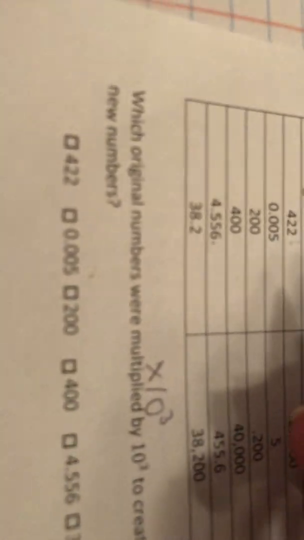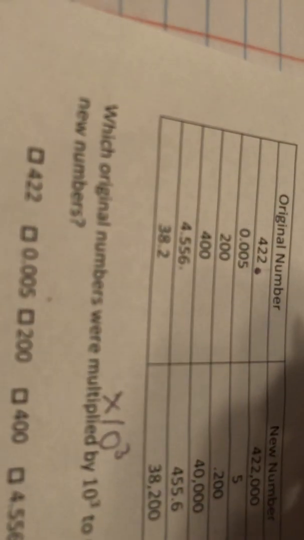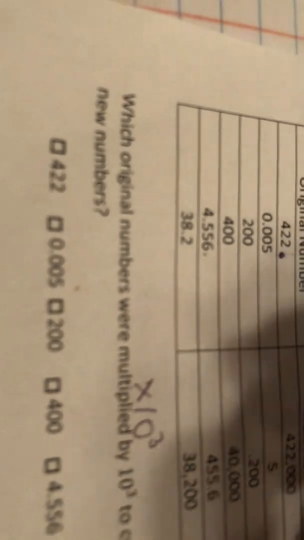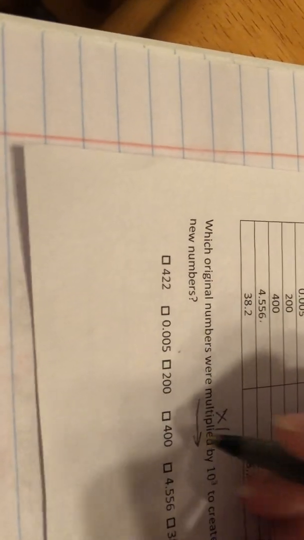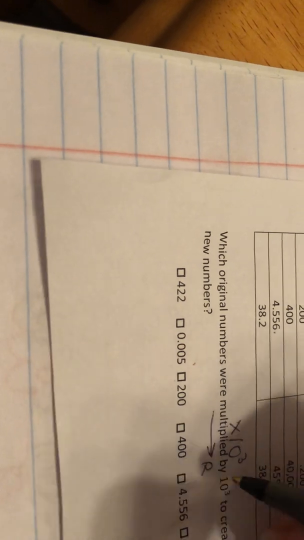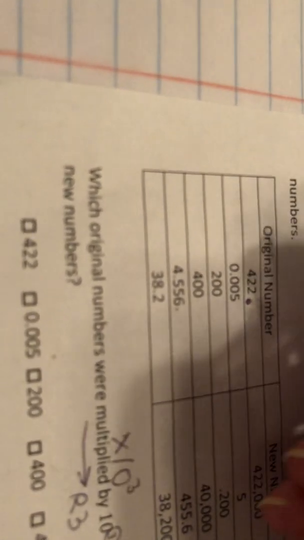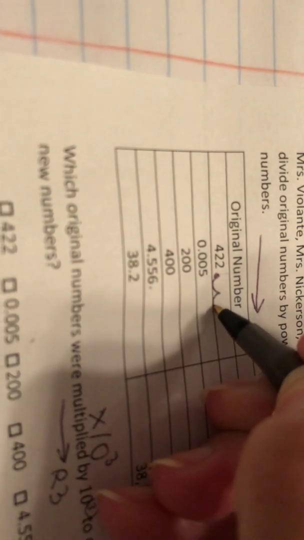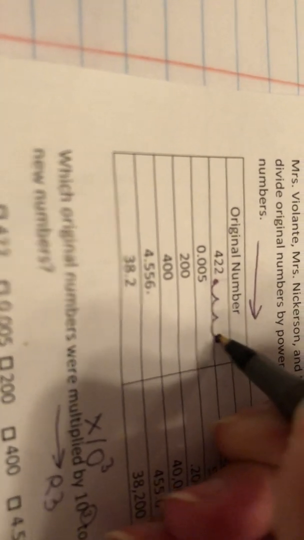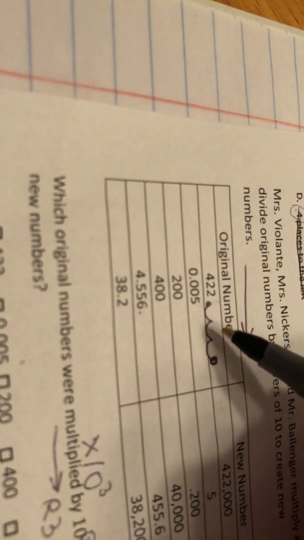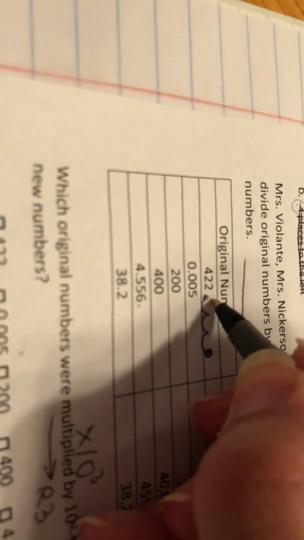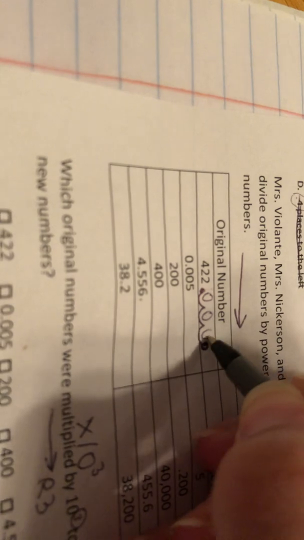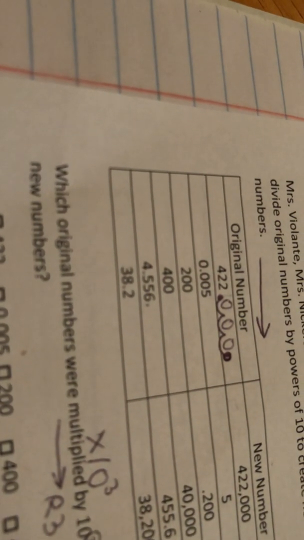Because this is 422, it's a whole number and there is no decimal point, I want you to start by putting a decimal point at the back. Guys, they want us to multiply. They want us to move right. Your exponent is 3. We're moving 3 times to the right. The right's going this way. So I'm going to move 1, 2, 3 times. I have 3 extra empty loops. And the only number you can put in an extra empty loop is a 0. That's it.